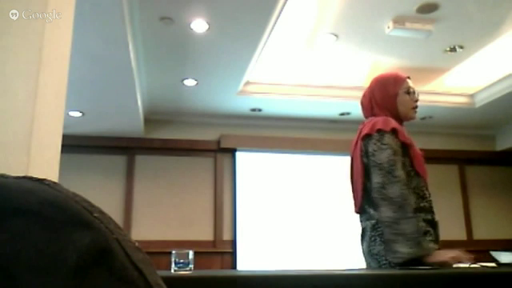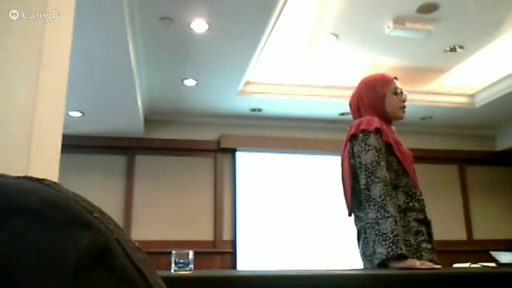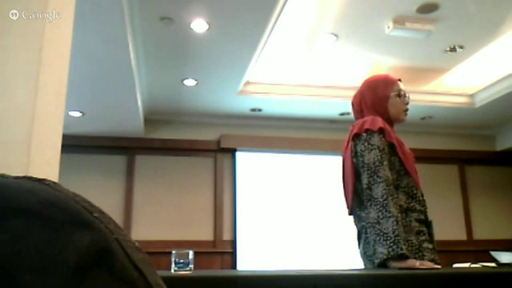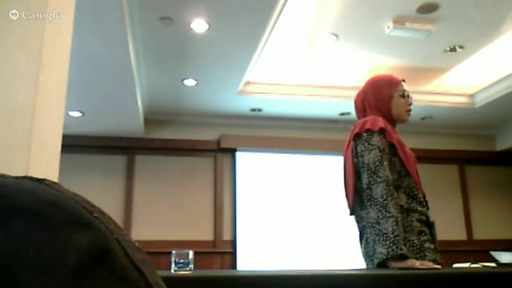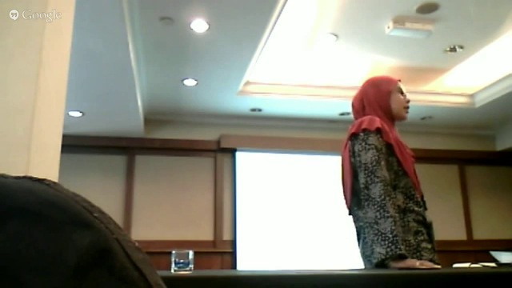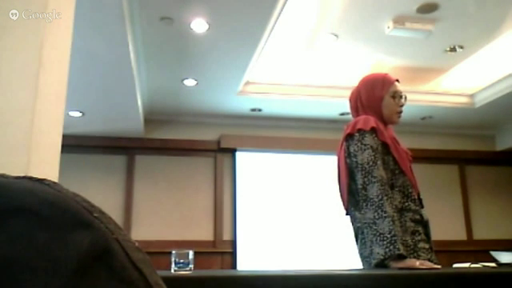Okay, so the methodology. This is a quantitative research method. We distributed a questionnaire consisting of 42 questions in 5 sections. As you can see on the slide, there are 5 sections, from demographics until section E, student satisfaction with online learning. From section B until section E, the questions are Likert scale questions.